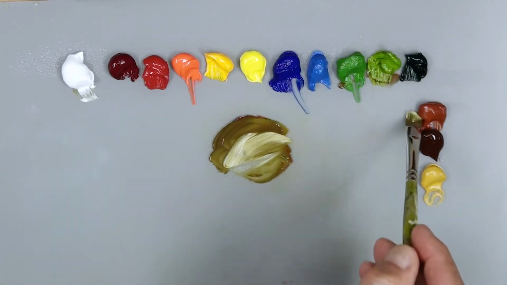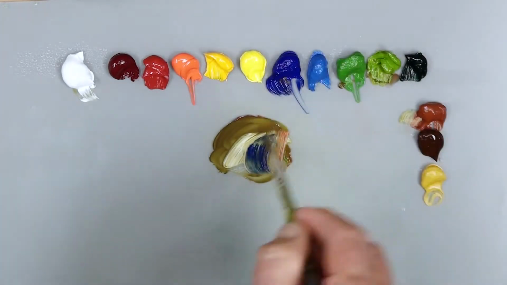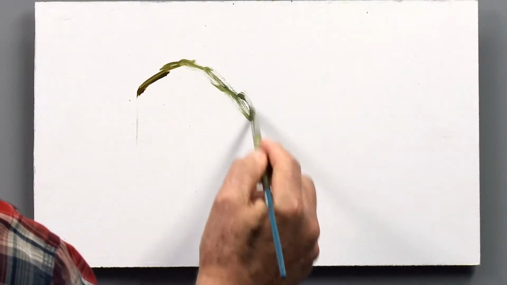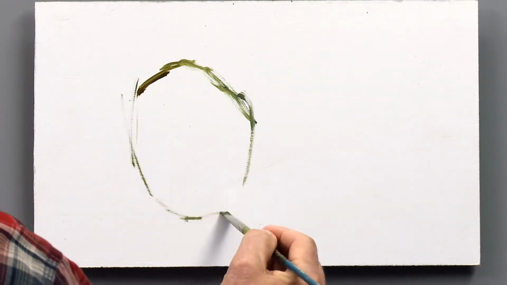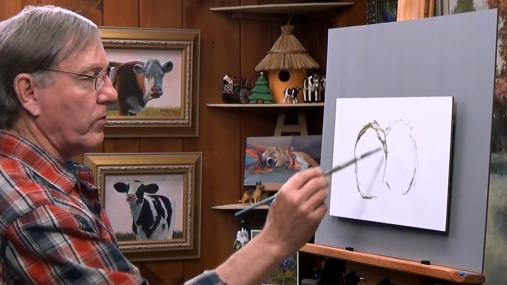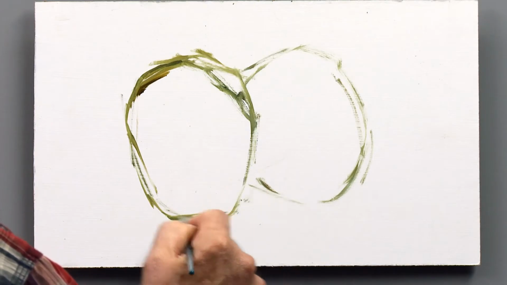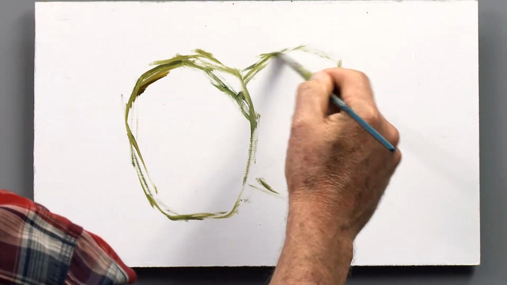I'm just mixing up some neutral color here, and with my brush, just sketch these apples very quickly and don't need too much drawing here. Since these are acrylics, this outline is going to dry very quickly.